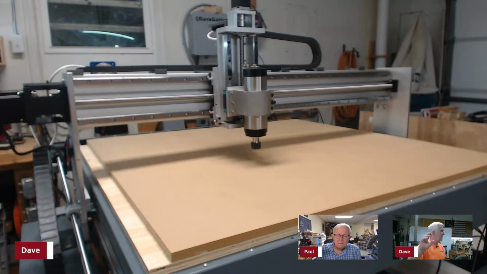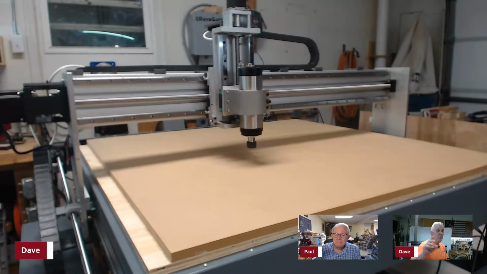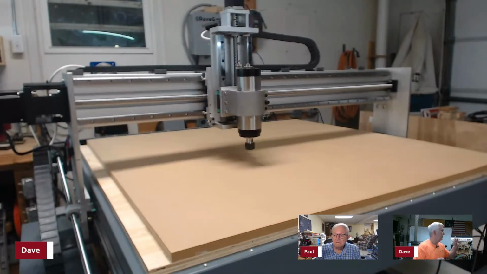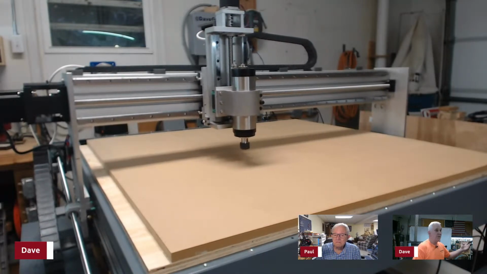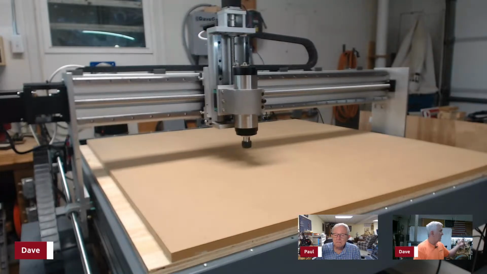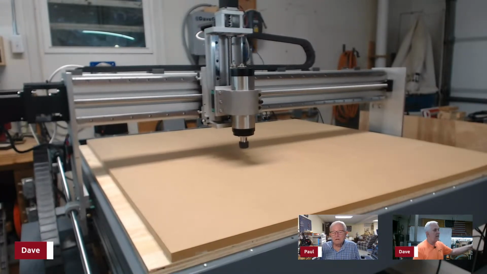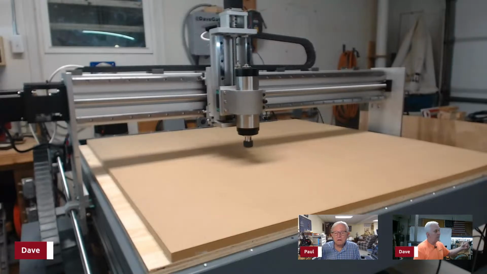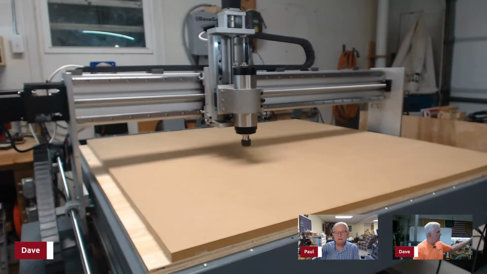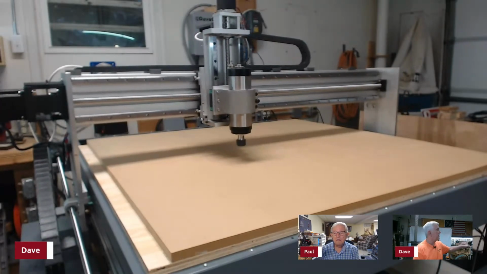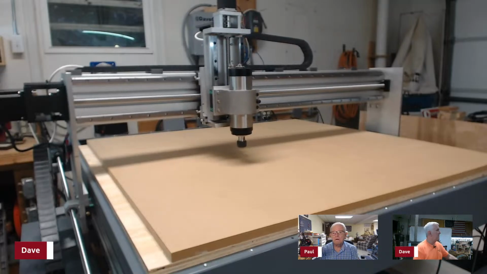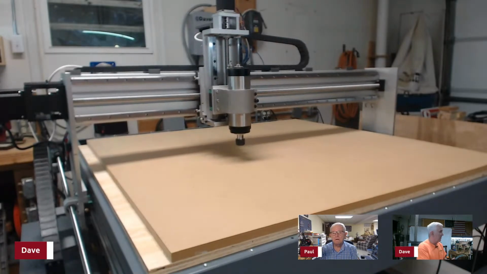So you get 2 of those for $100. So I've got 2 sets of those because 2 linear rails are on the X, on that extrusion, and then I have 1 on each side for the Y. So that was that.